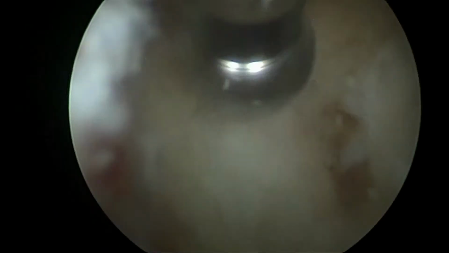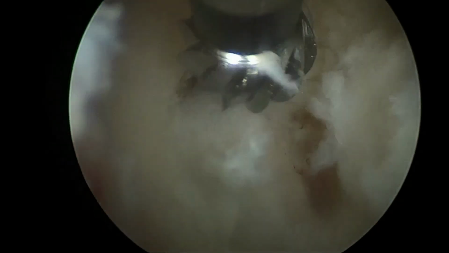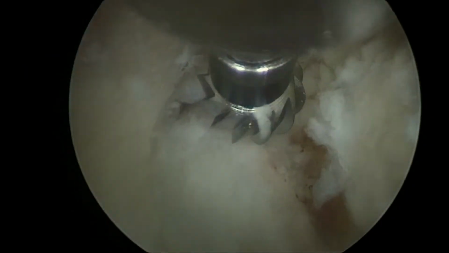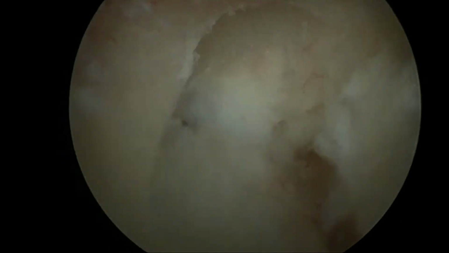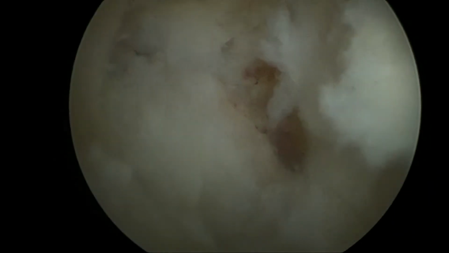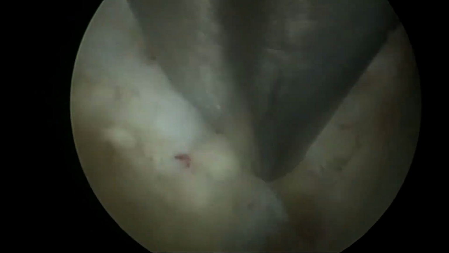My landmark for this is the very proximal tip of the ascending facet process, which you can kind of see right now behind the drill. This is an important landmark as it defines the area where the lateral recess is anatomically. And so by decompressing the entire medial portion of the ascending facet process, you are sure to adequately decompress the lateral recess.